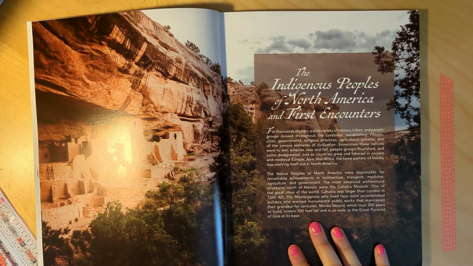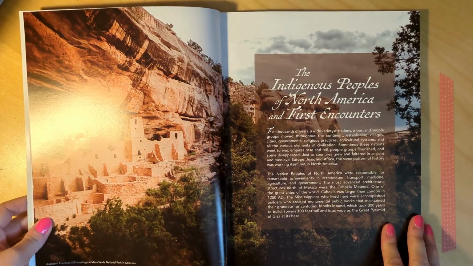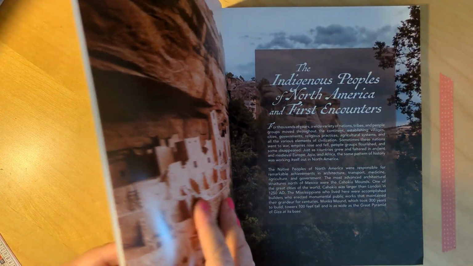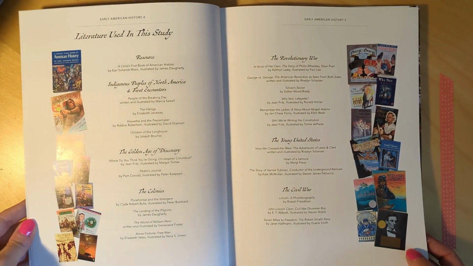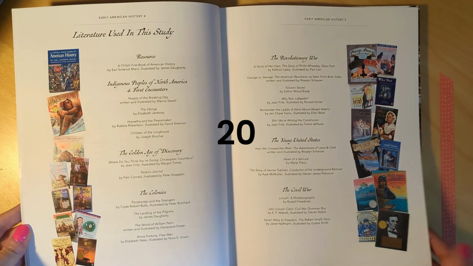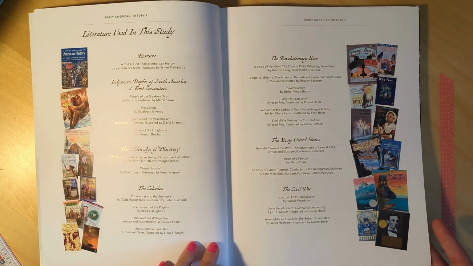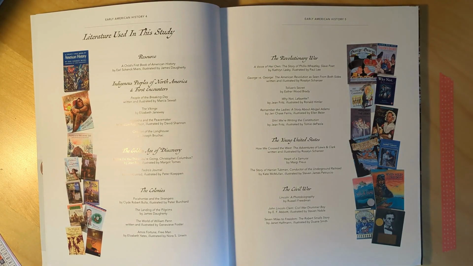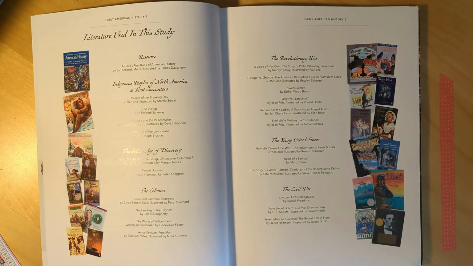And I might tie some of the rest of this into other places in our history learning block also. I haven't really mapped that out yet. It starts by showing you the literature used in this study. I've gotten a good amount of these books already, and I love that they give you a visual list.